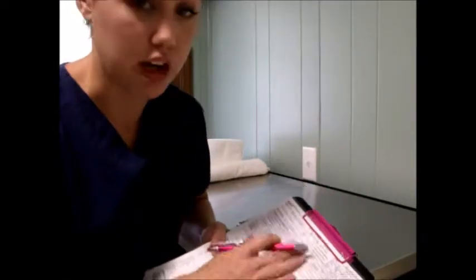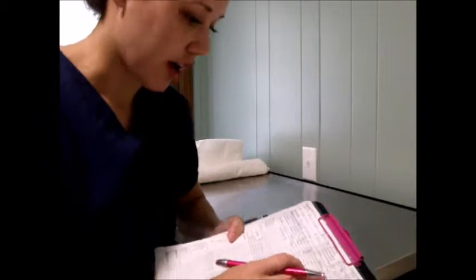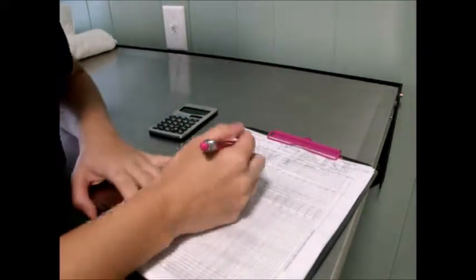We've also done a CBC and a Chem 10. That's our usual pre-anesthetic blood work. That was all within normal limits. So now, I've consulted with the veterinarian on what our anesthetic plan is for this spay and gastropexy.